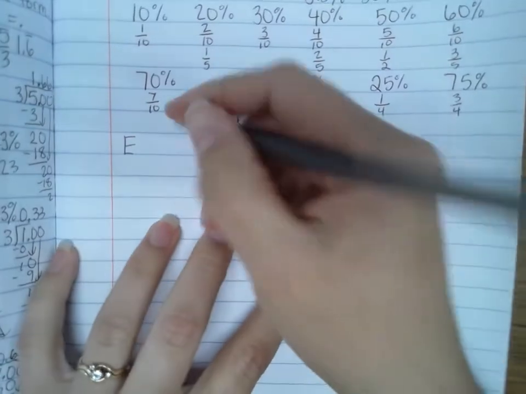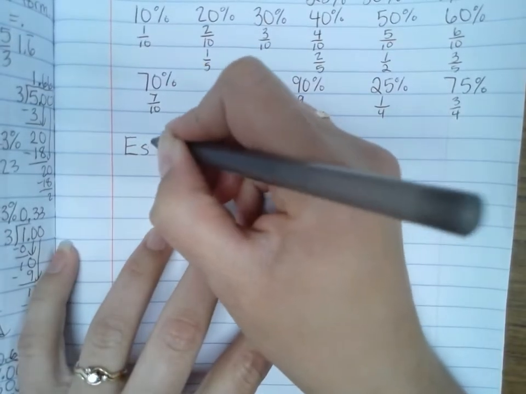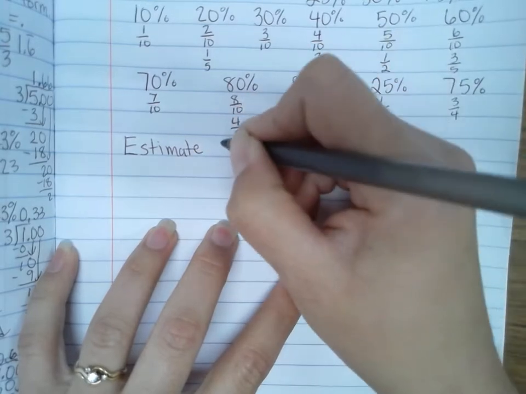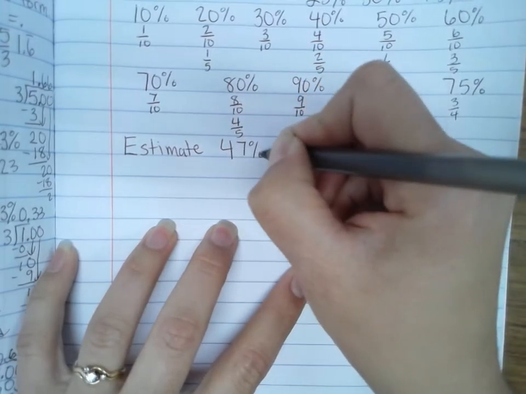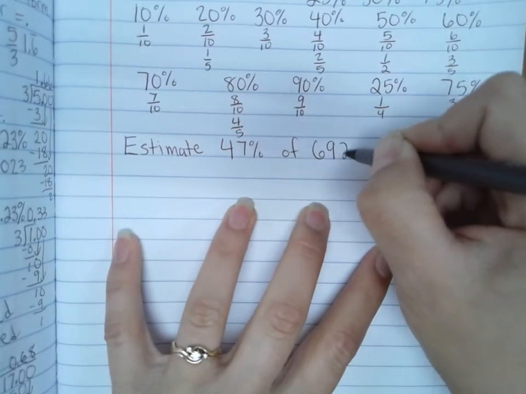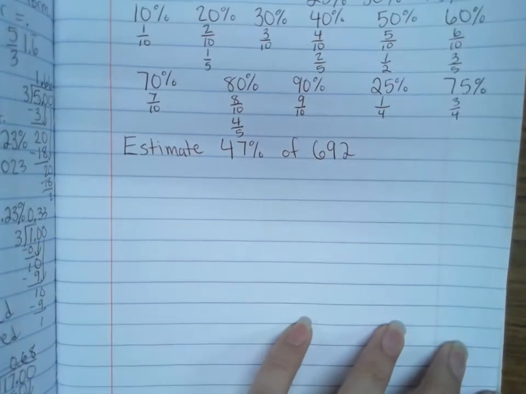Example, estimate. So we're going to use these benchmark percents to estimate some things. Estimate 47% of 692. Okay, this is where we want to round both items just to get a close idea.